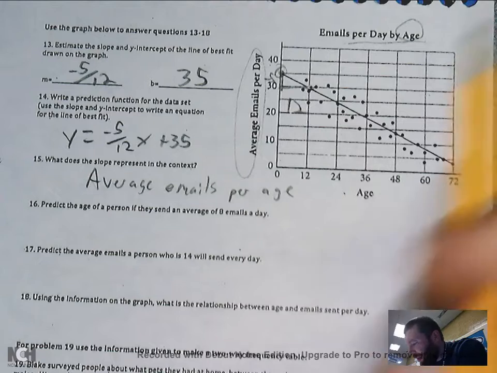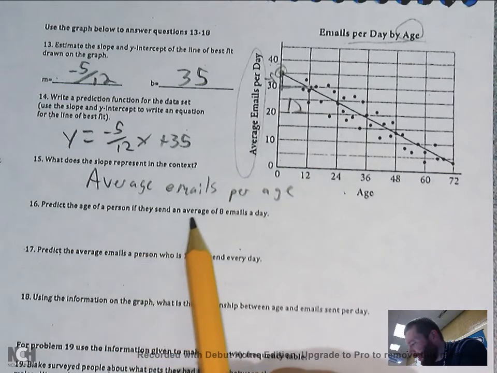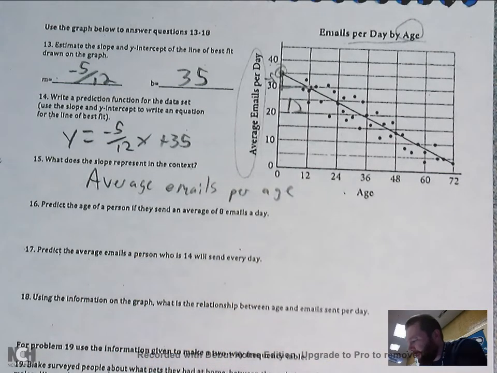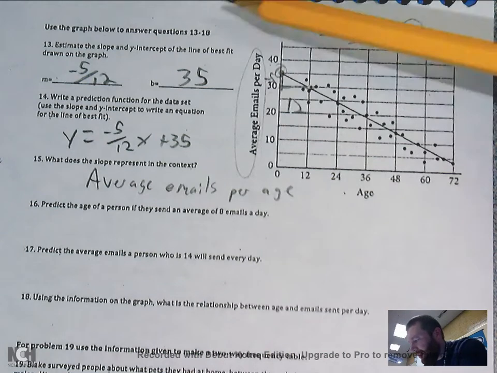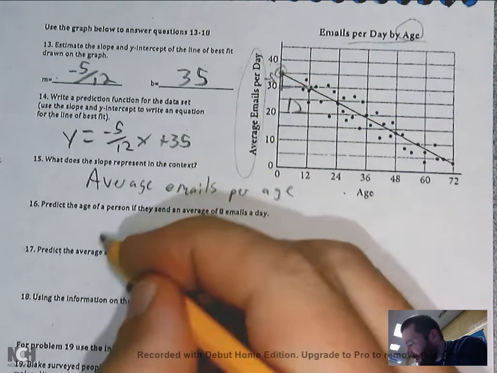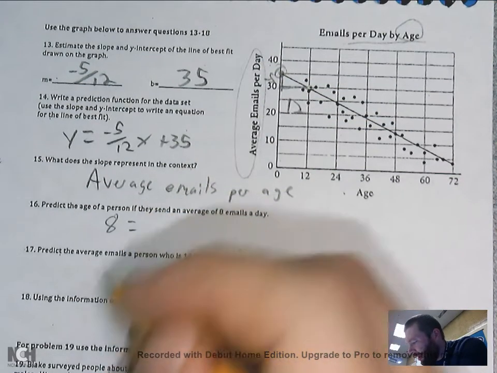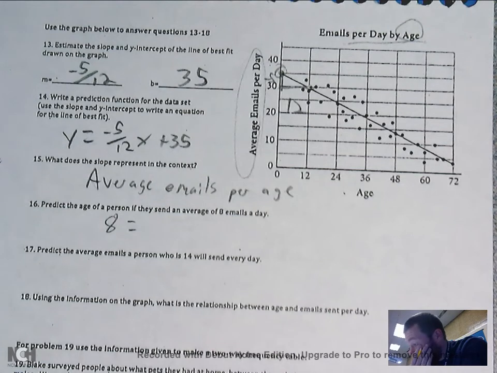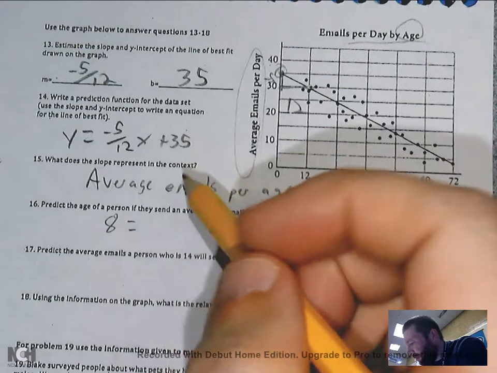All right, so predict the age of a person if they send an average of 8 emails a day. So they are sending, this would be the y values, right? So 8 would be the y. And so, yeah, we are predicting the age.